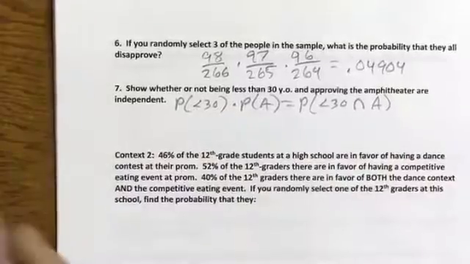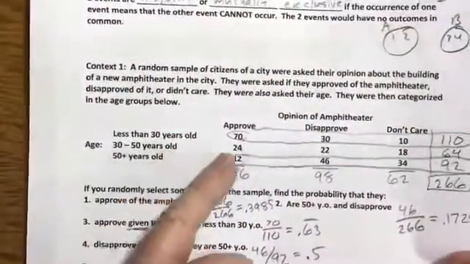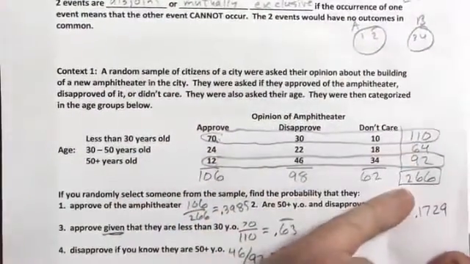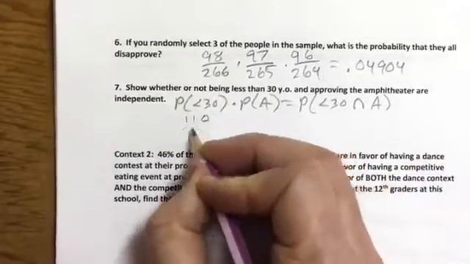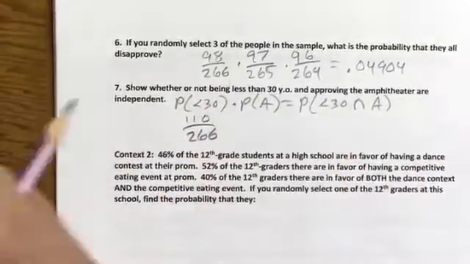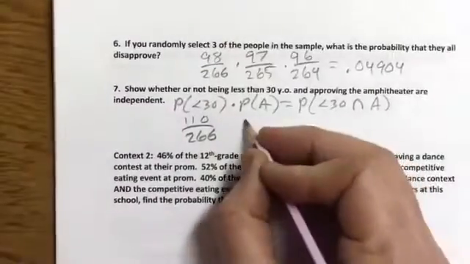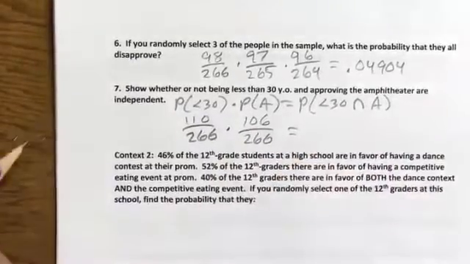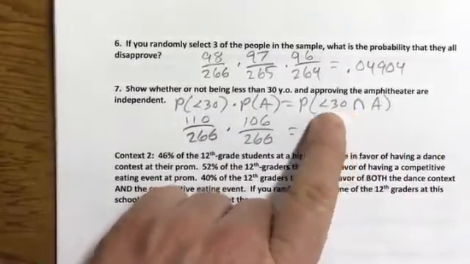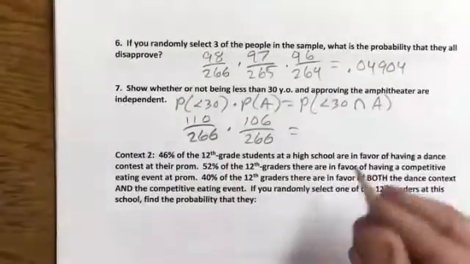Well, what's the probability they're going to be less than 30? That is 110 out of 266. What's the probability they're going to approve of the amphitheater? Well, there's 106 of them, so that'd be 106 out of 266. And if they're independent, when we multiply those 2 things, it should equal the probability of both those things, less than 30 and approve. Well, less than 30 and approve is 70 out of 266.